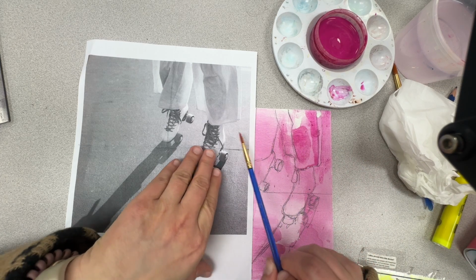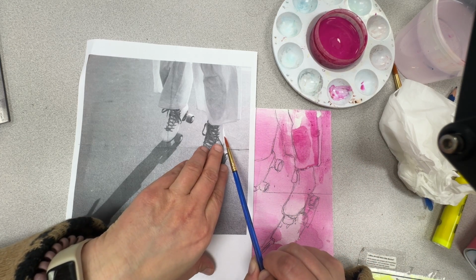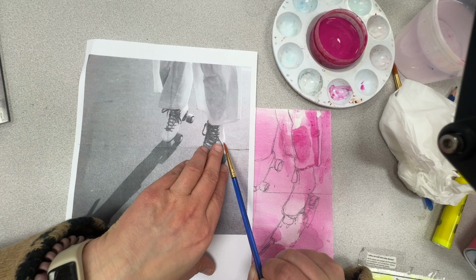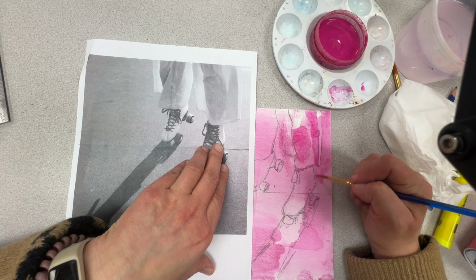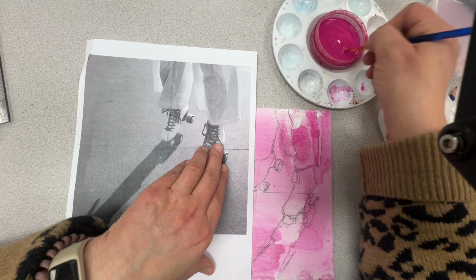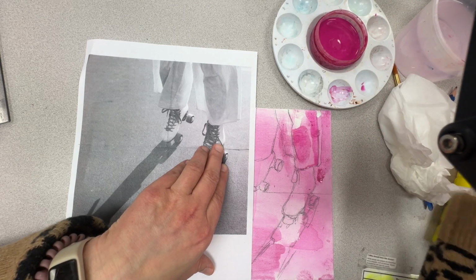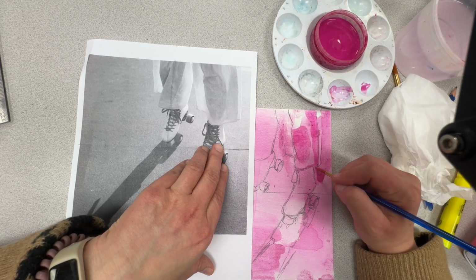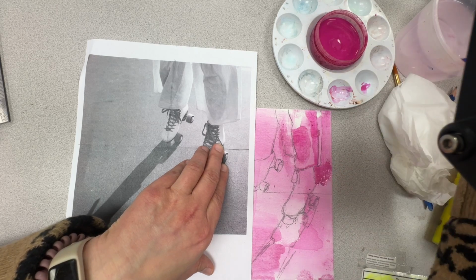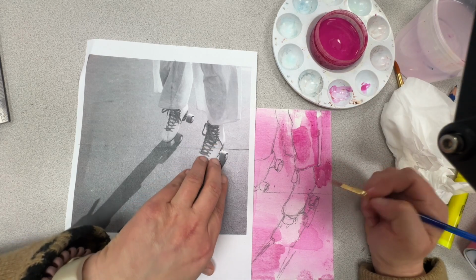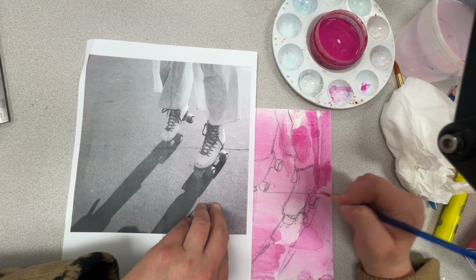And then I'm doing a little comparing too. This little sliver is light, but next to it, that edge is a shade or a value darker. So I'm going to load up my brush. It's a little bit too dark, so I'm just going to dissipate this a little bit.